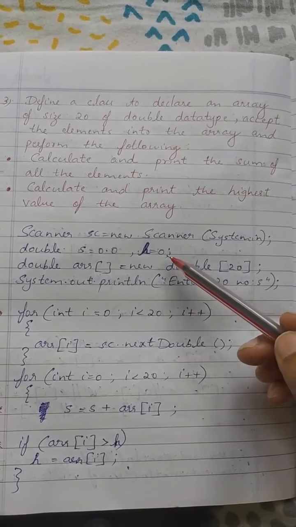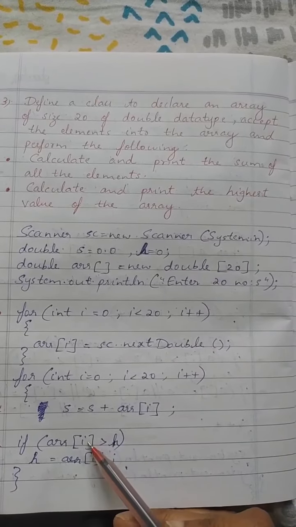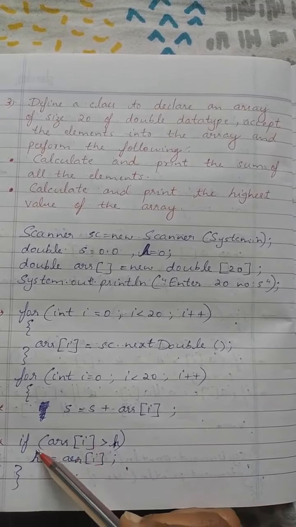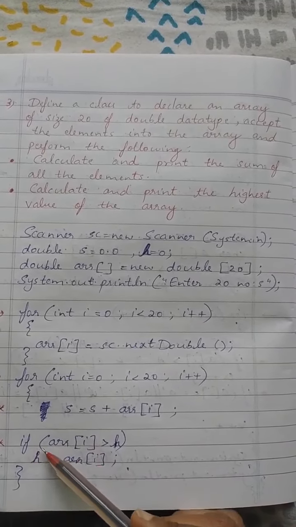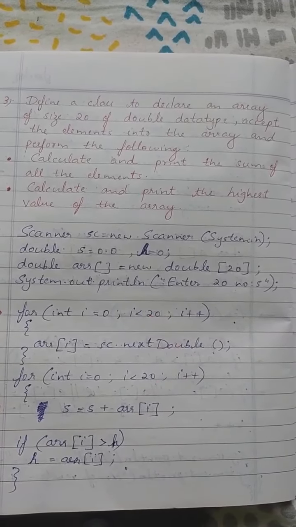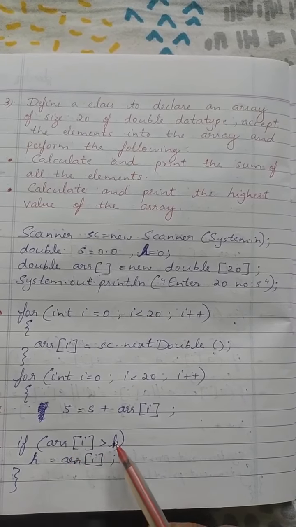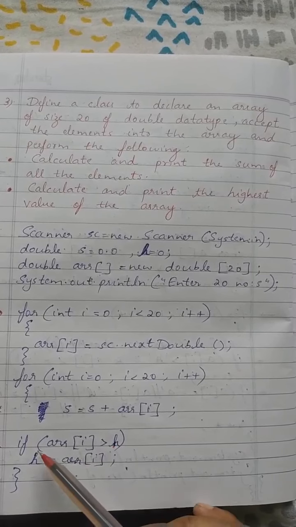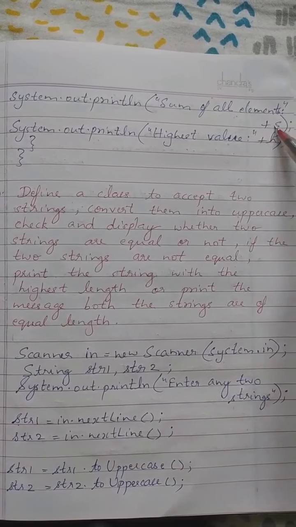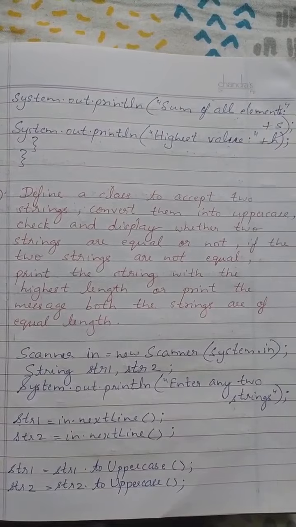So highest value, first I am initializing it as 0 and I am checking with other elements. If first element is greater than the highest value, means you can set that element as the highest value. So you have to keep on checking till 19. Okay, so till the end of the array you have to keep on comparing the values, and finally you can store it in H variable. So finally you can print the S value and H value.